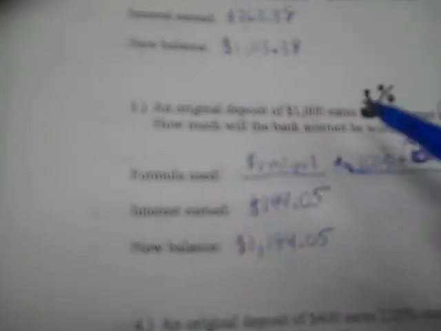Okay, remember the interest earned. Again, that means how much more? So $1,194.05 subtract 1,000 is $194.05, and that is my interest. I had this, got this for interest, now I'm here.